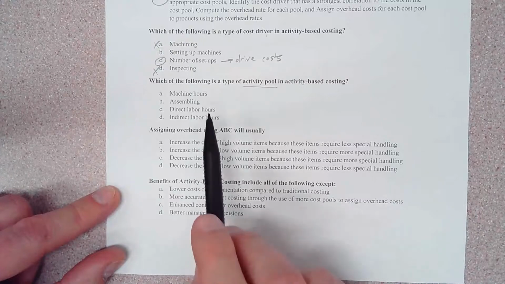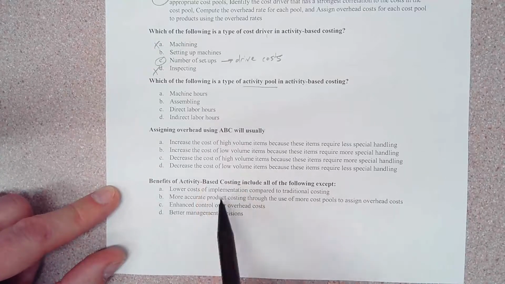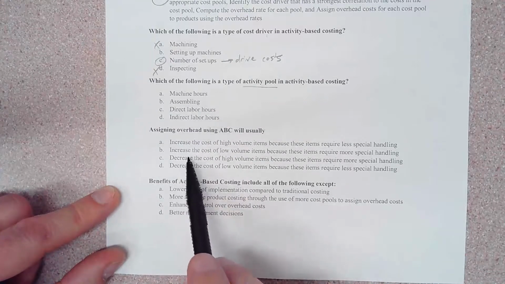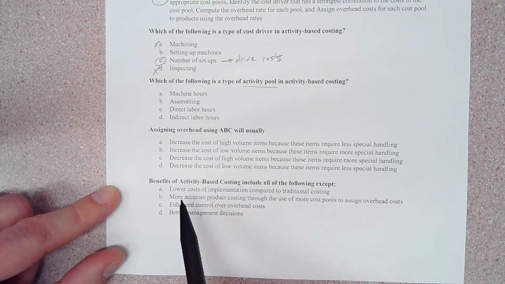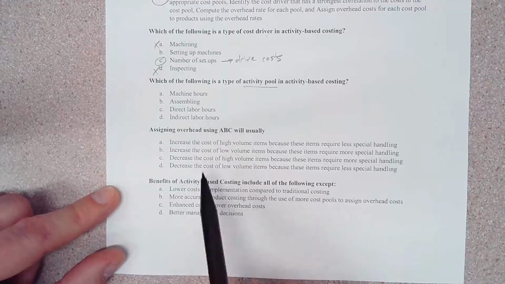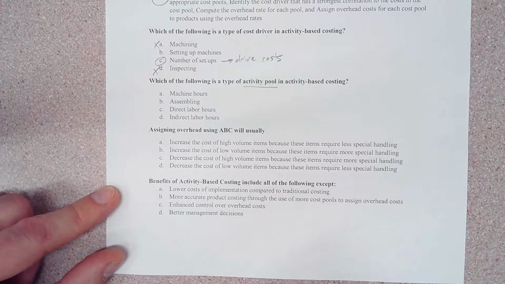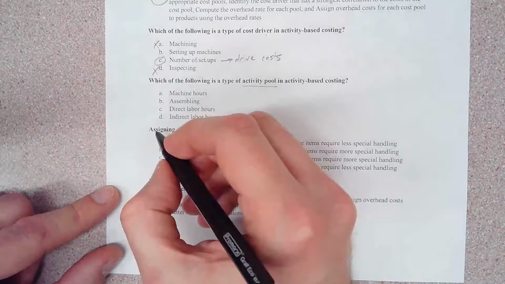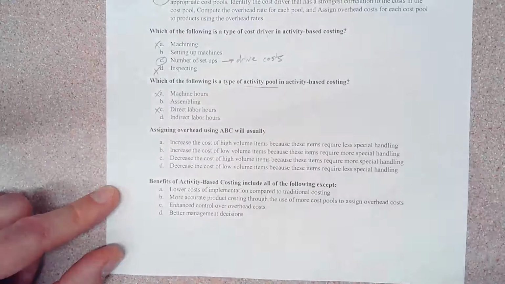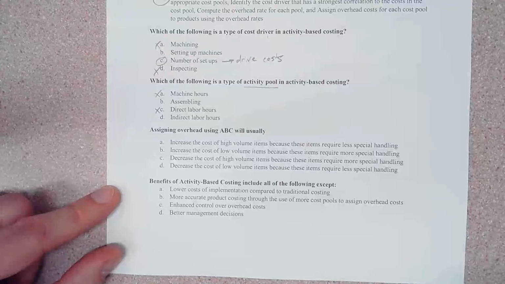We've got machine hours, we have assembling, we have direct labor hours, and we have indirect labor hours. We need to basically put an X by these two right off the bat.